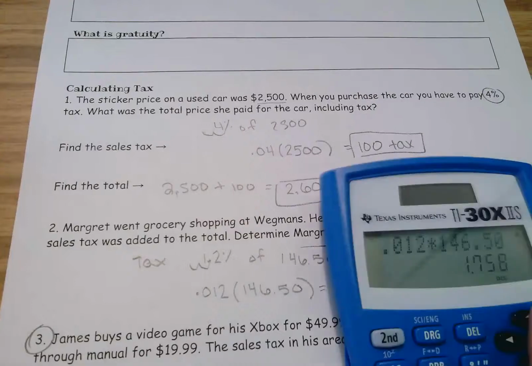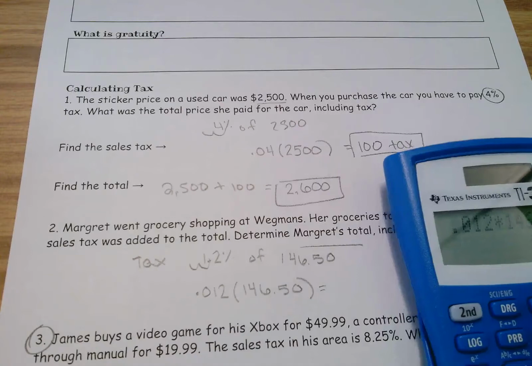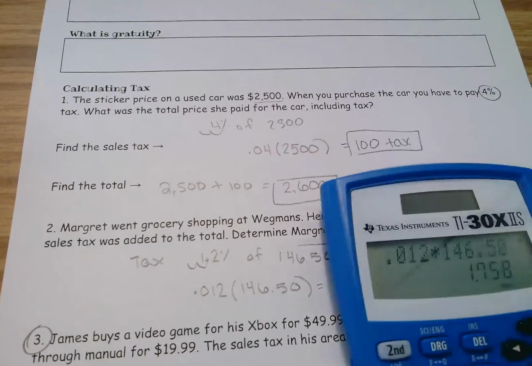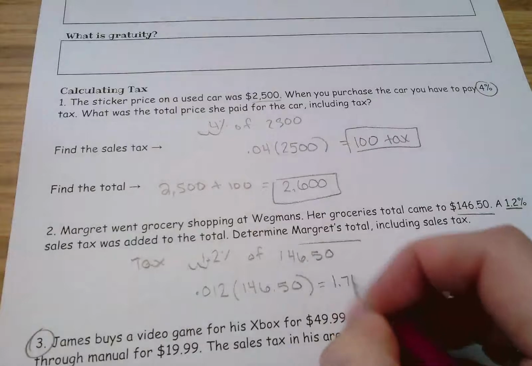1.758. When I have that, I need to make sure that I write that as money. Money only has 2 decimal places, so it's not going to be 1.75. We're going to round up to 1.76. So my sales tax is $1.76.